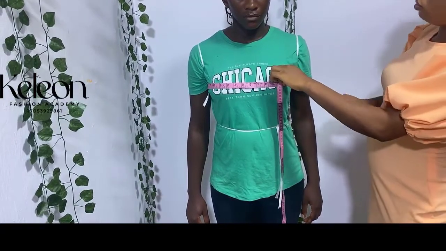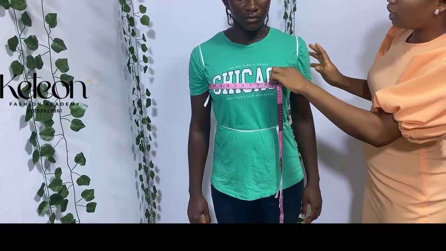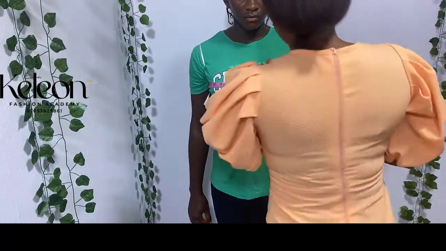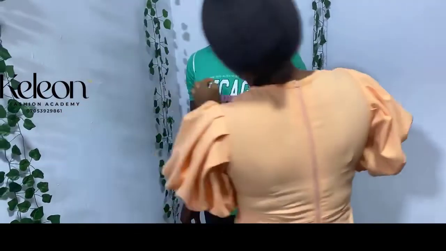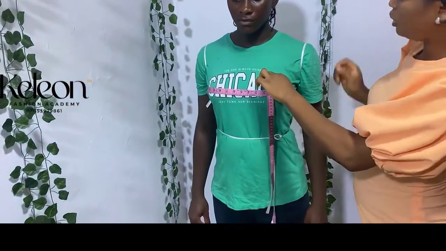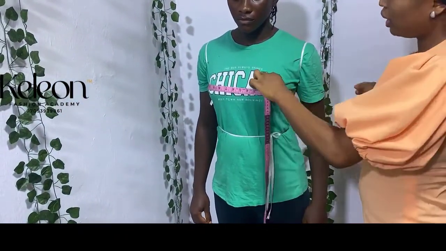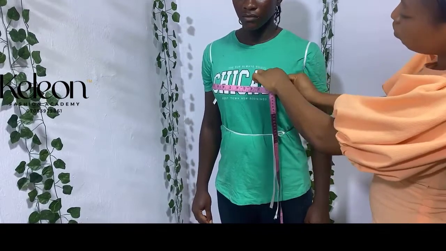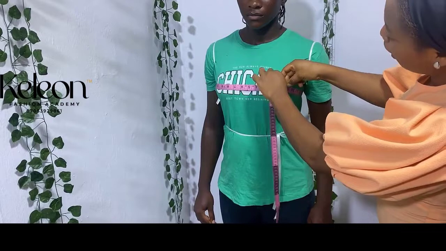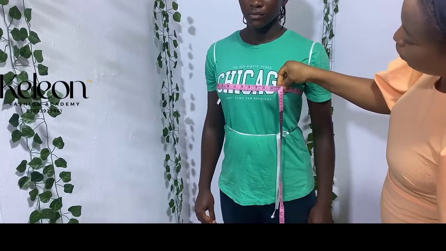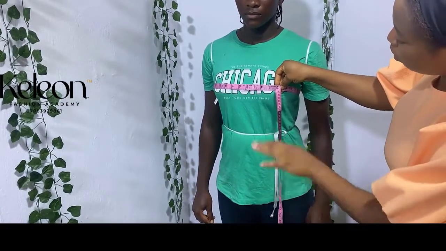Now, please note that whenever you are taking your client's measurement, it's not ideal to just stand in the front and do it like this. Just stand by the side of your client and take her measurement with one finger inside like this. Don't pack two hands like this when you're taking your circumferential measurements that are around the body.